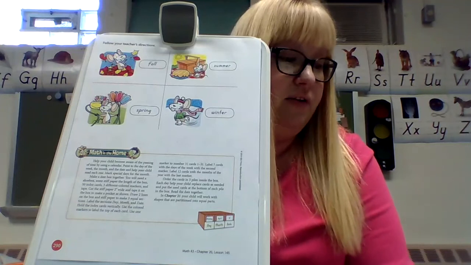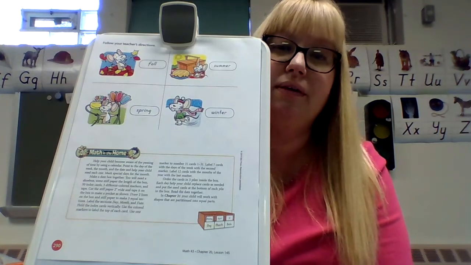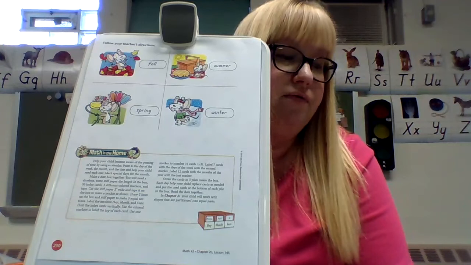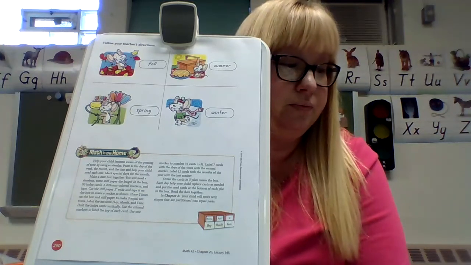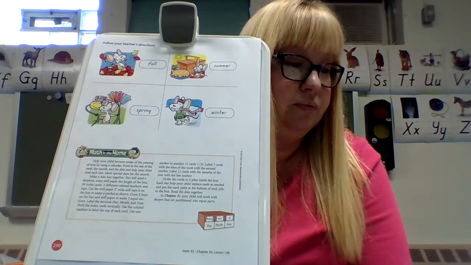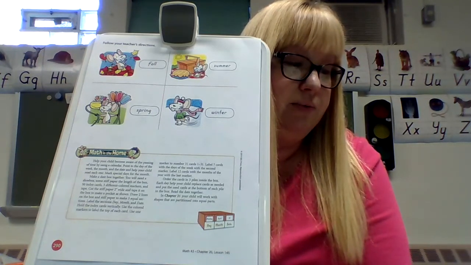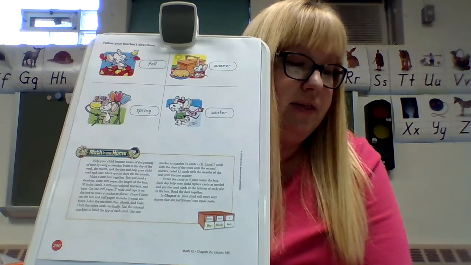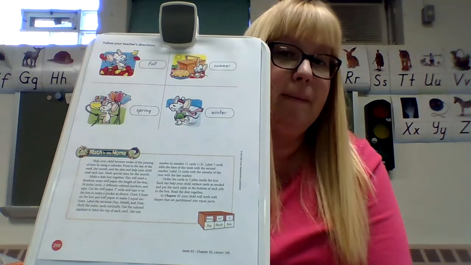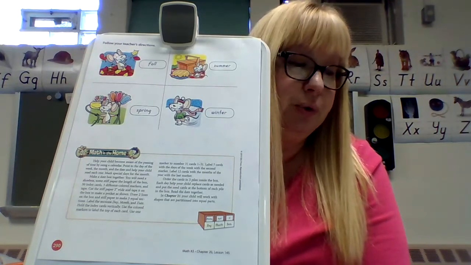It says, find the fall picture. Color the bubble with the word fall orange. I'm calling those bubbles because they're rounded. So you're coloring fall orange. Next it says, find the winter picture. Color the bubble with the word winter blue. Coloring the word winter blue.